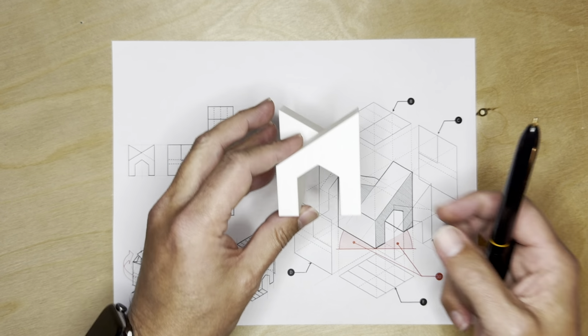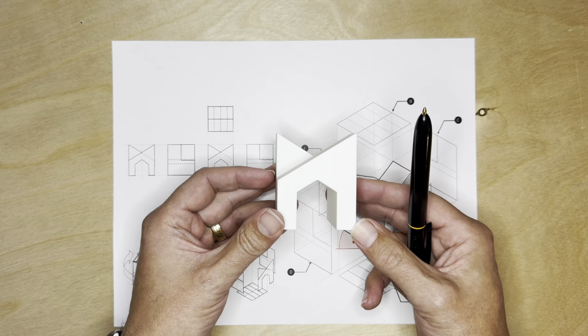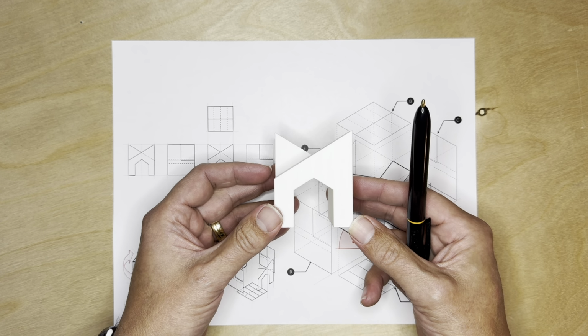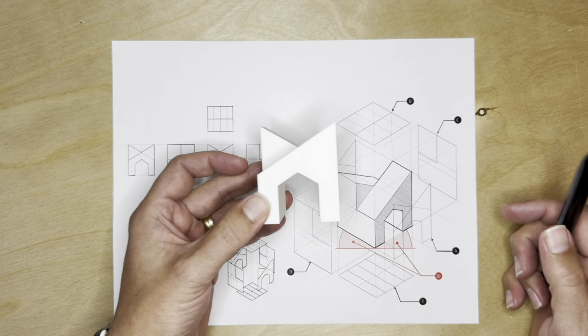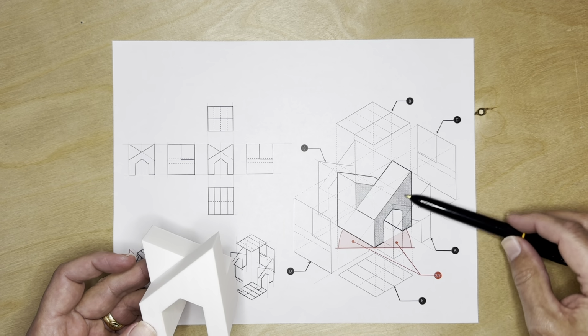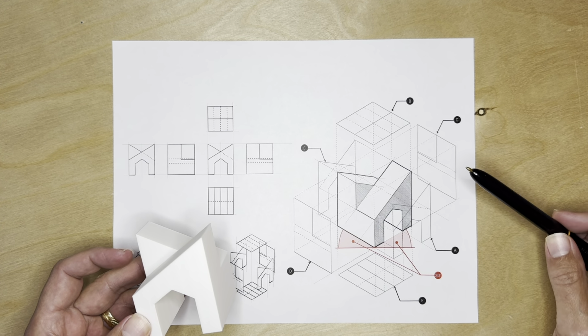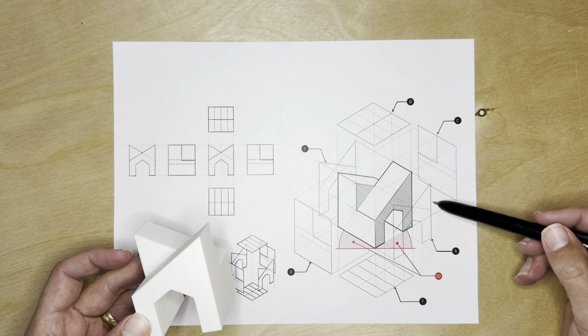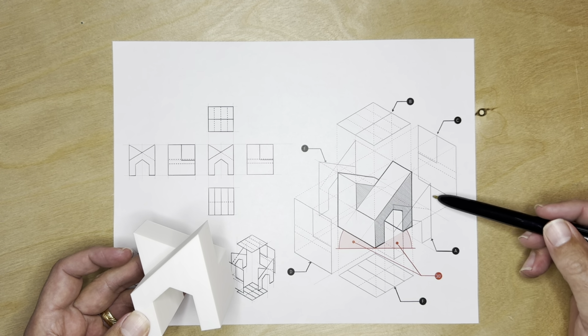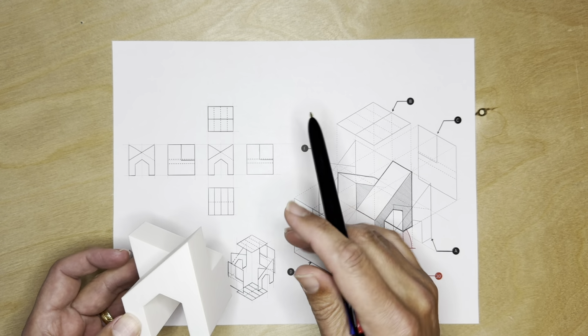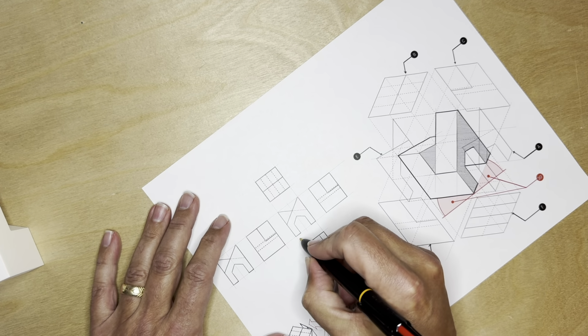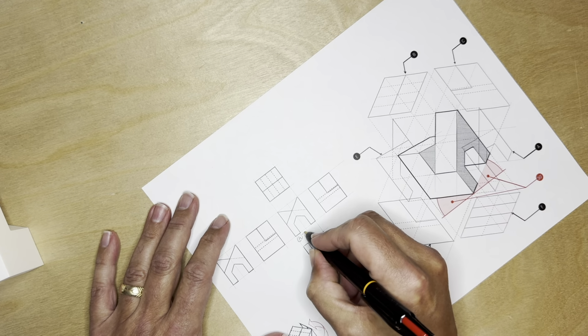We'll call this a front view. If you were in architecture, you might call it an elevation. And if we look at that, that view is hatched here in our isometric view. And if we look at view A, right here, that's what we're looking at right over here. So I'm going to go ahead and mark this as A, or front.